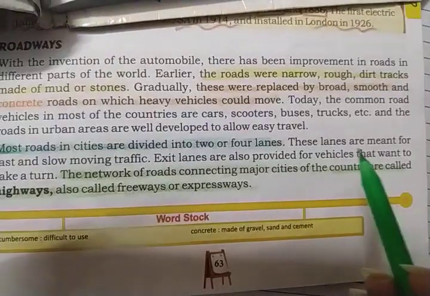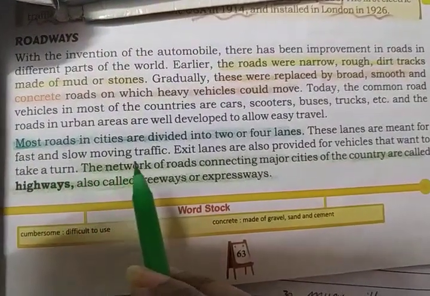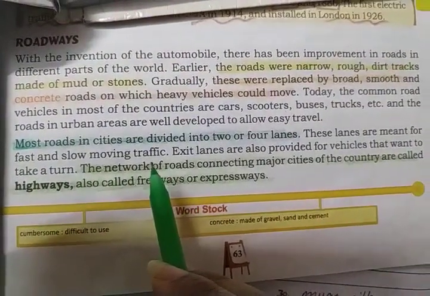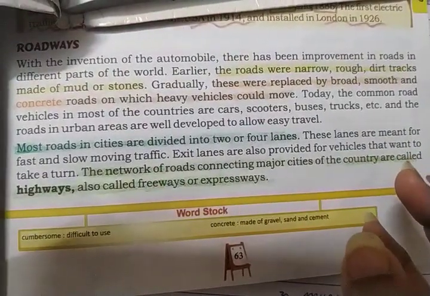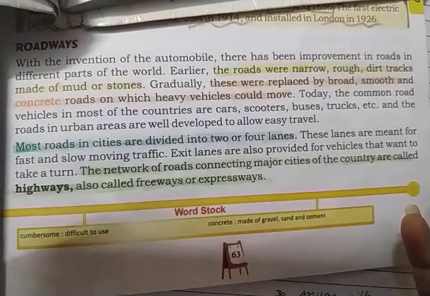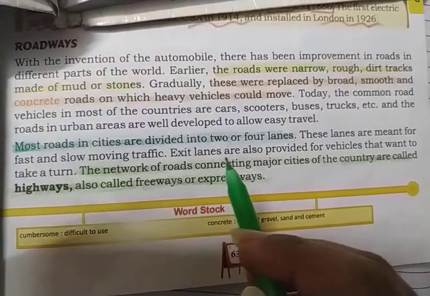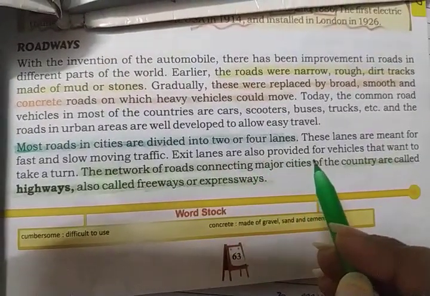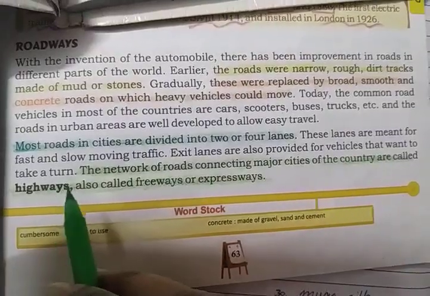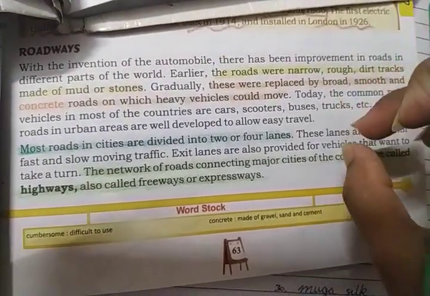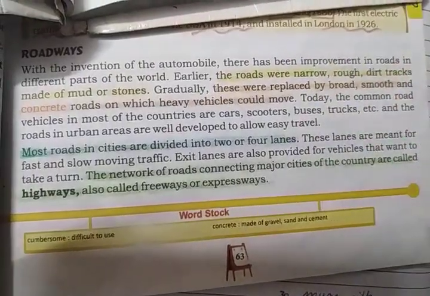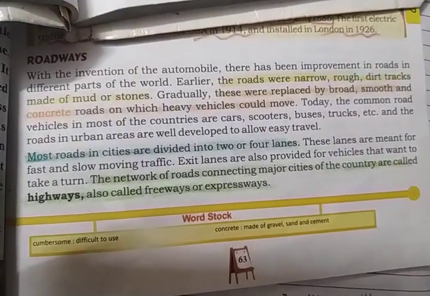These lanes are meant for fast and slow moving traffic. So why do they make these 2 lanes? Because on one side vehicles can move slowly and on the other side they can move fast. Exiting lanes are also provided for vehicles that want to take a turn. And there is a divider in between and there is a gap, so we can take a turn very easily.